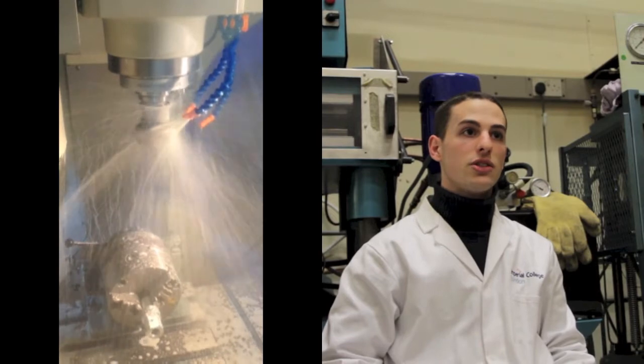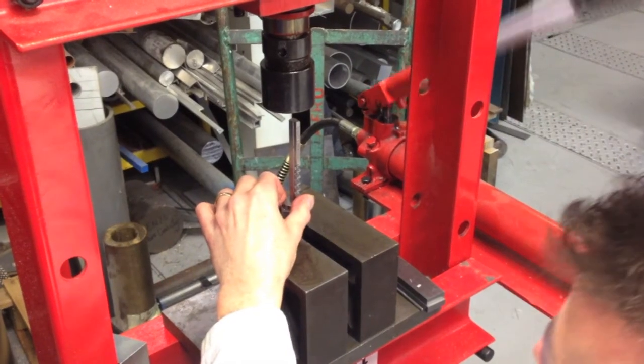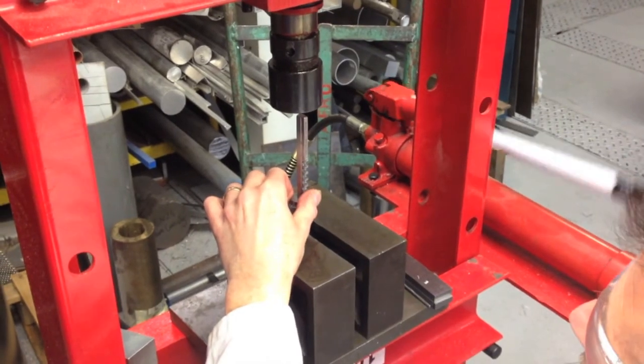machine, which uses an automatic tool changer in order to perform the different processes. The thread hole was also drilled with the same machine. We then used a second lathe with a cutting tool in order to cut the final length of the hub. Finally, we performed a process called broaching to cut the keyway.